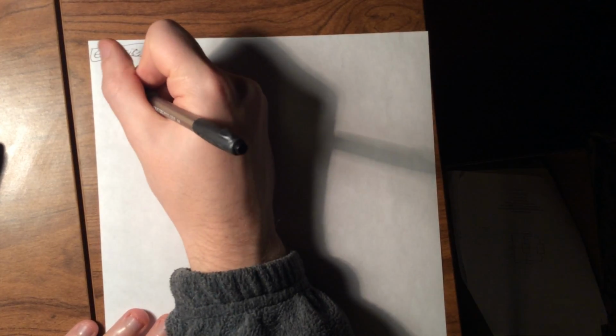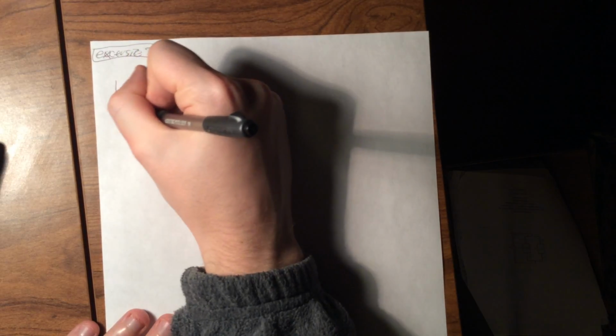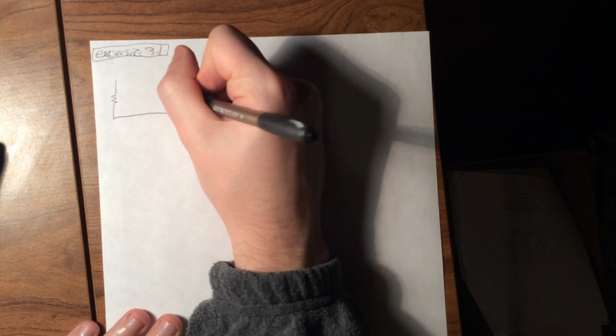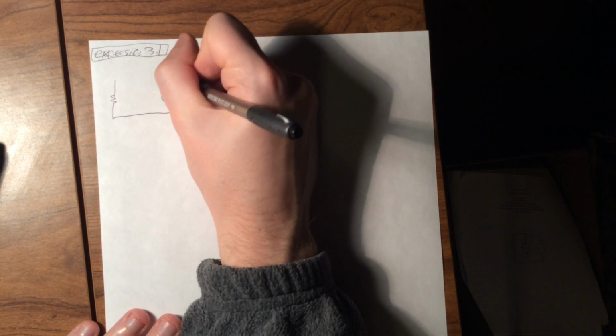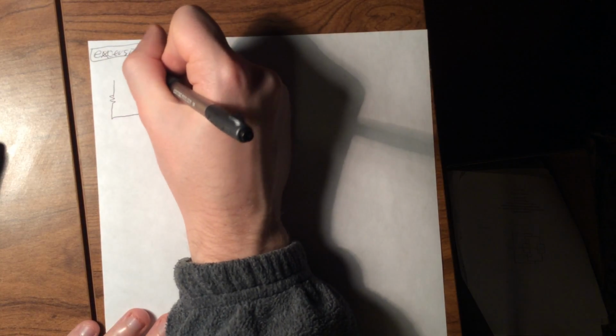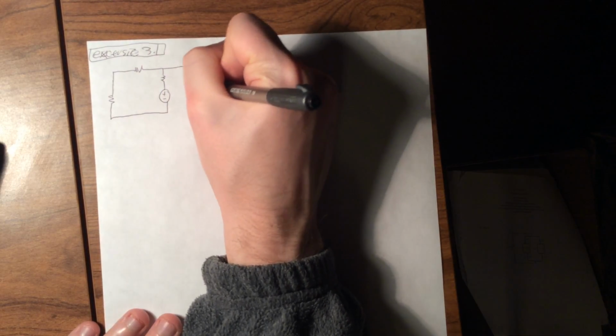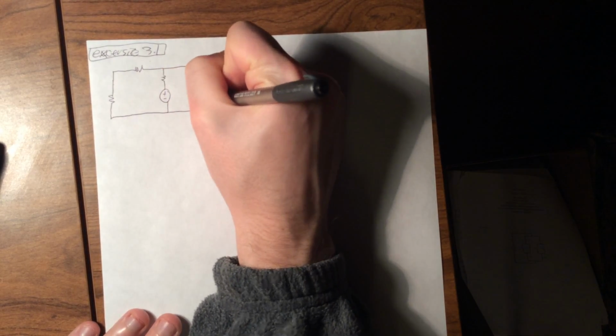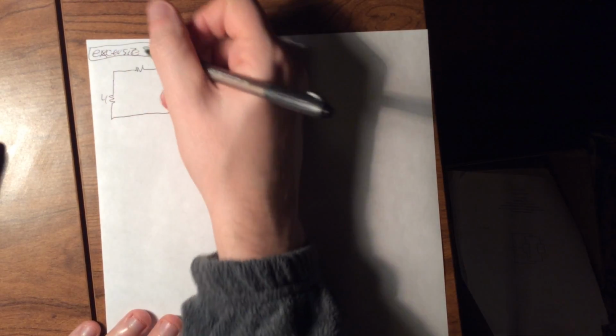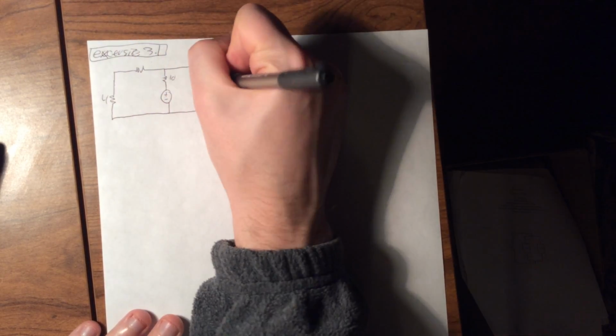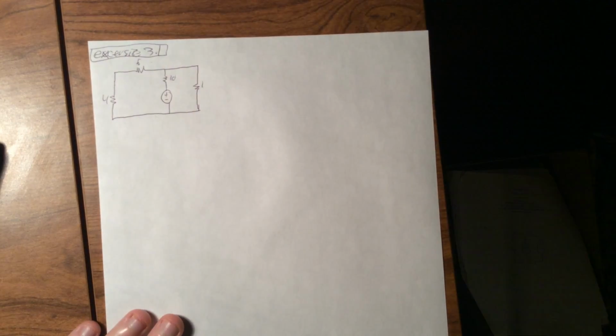So here we have another one. This is going to be exercise 3-1. For this one, we have a resistor coming through, over, up, positive, negative. We have a resistor over, we have a resistor over. We have something coming down, a resistor over. We've got 4, 10, 1, 6, and a 24-volt source.